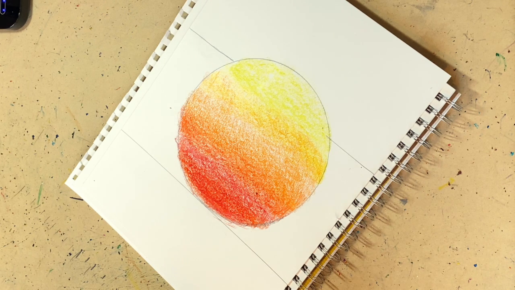Now I'm going to take the dark color tones, which is the blues and the purples. So I'm now going to make a cool color tone for the background.